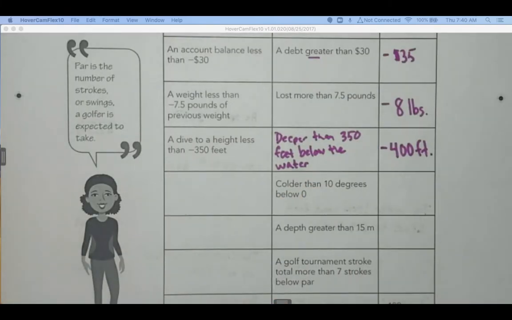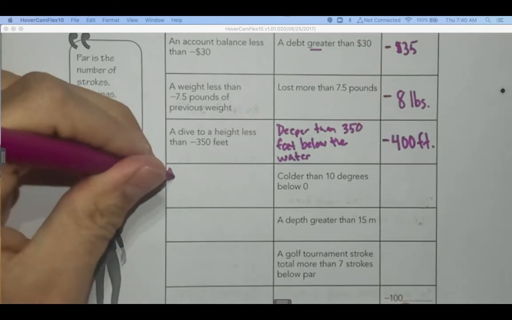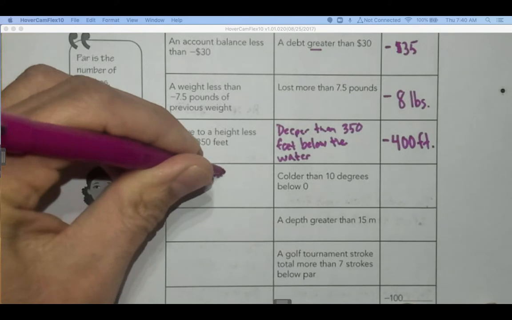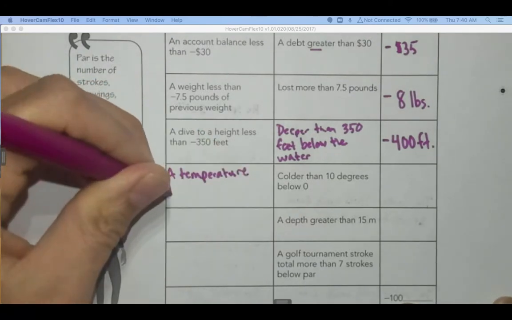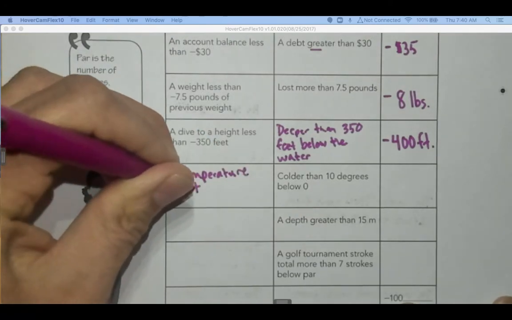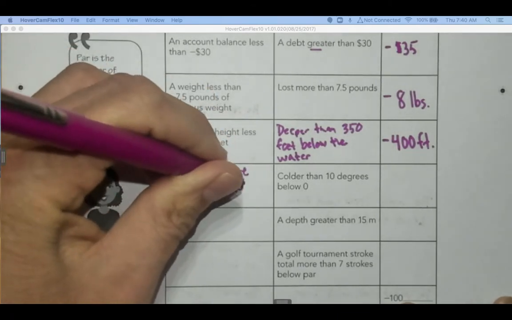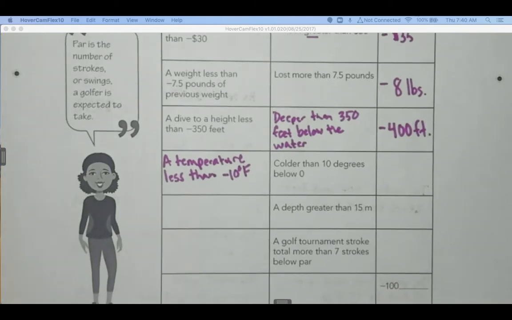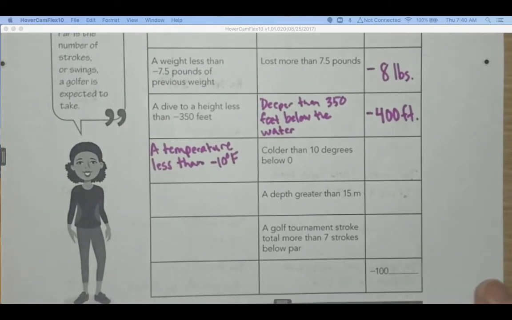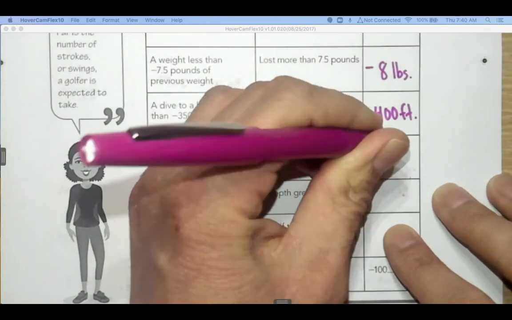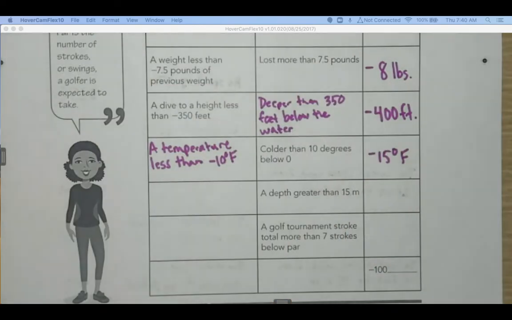Okay. The next one, a temperature less than negative 10 degrees Fahrenheit, colder than 10 degrees below zero. An example of that would be 15 degrees below zero Fahrenheit.